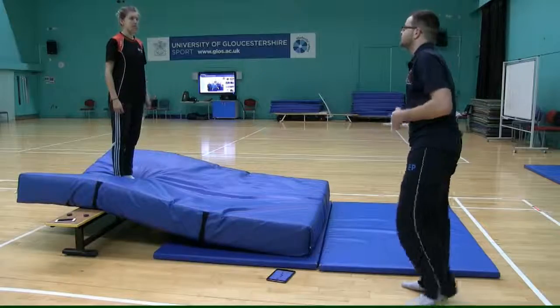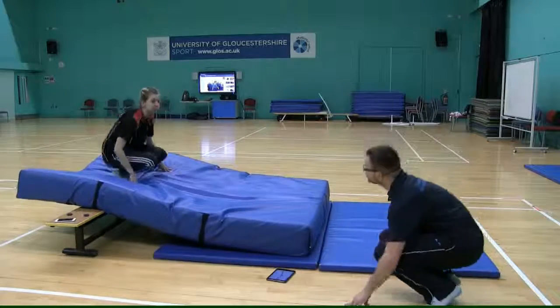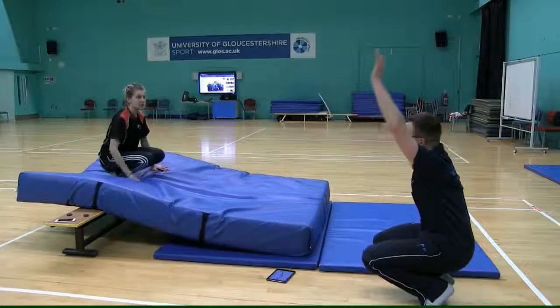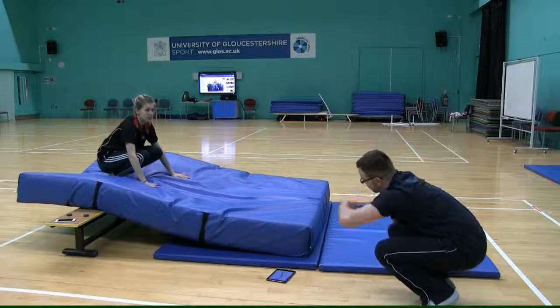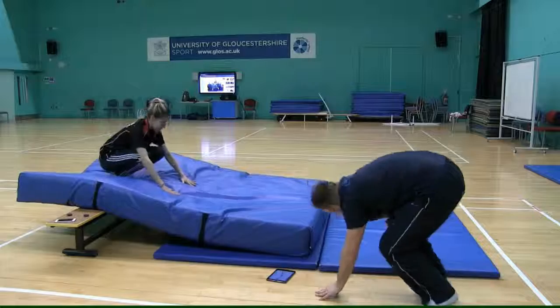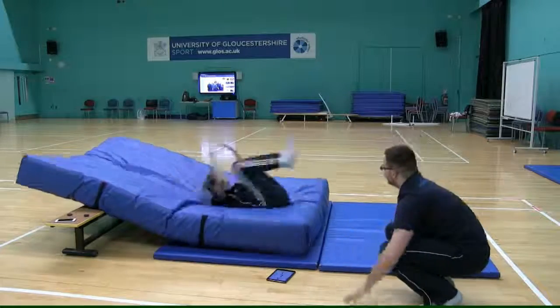The clips for week 2 show the progression of teaching a forward roll. In the first clip, the student is being talked through the process by her partner. If the student needed more support, then a teacher would be able to be there to spot and help with the movement pattern to ensure safety.